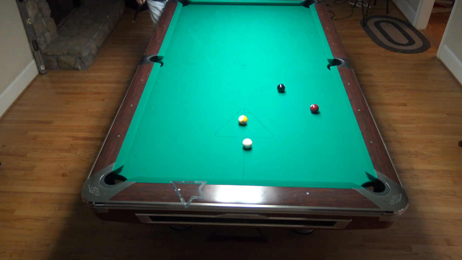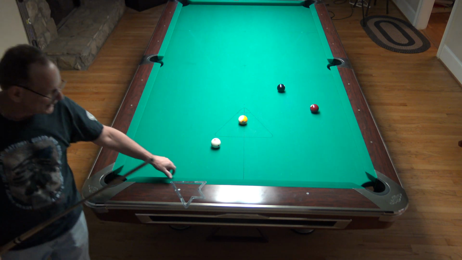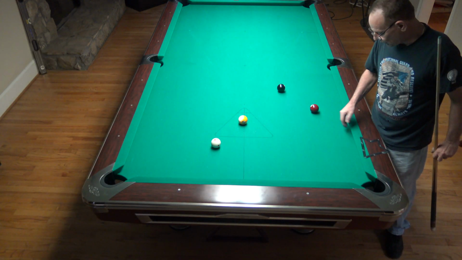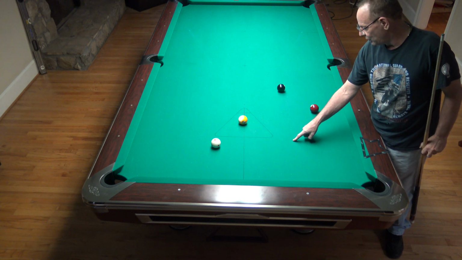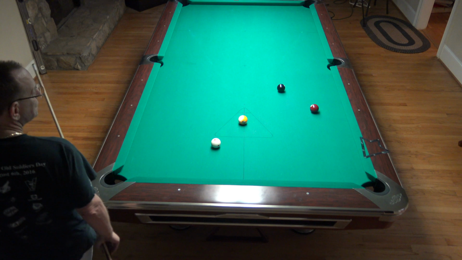Okay, well, it died, but it didn't die enough. That's the problem with new rails. It didn't grab like it would on a used cloth. On a more used cloth, it would have hit this and just died, and it would have ended up about here. So now I've got a funky shot.